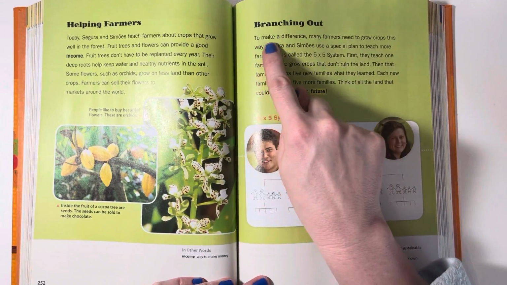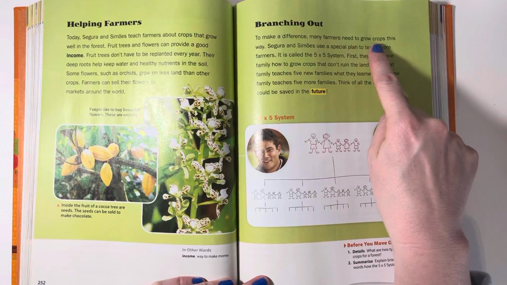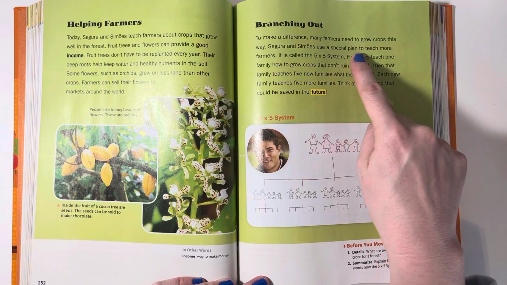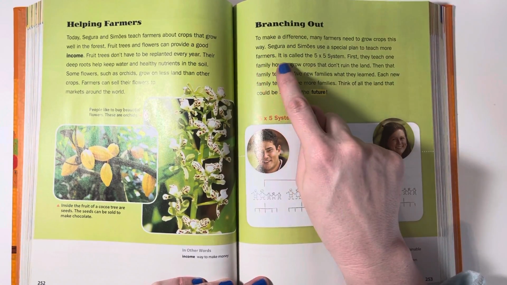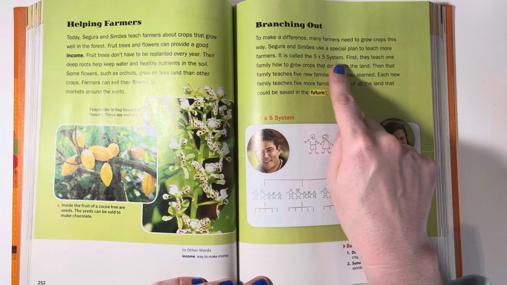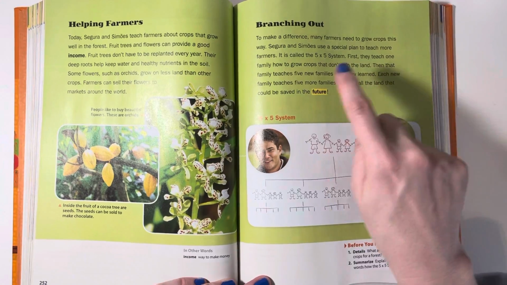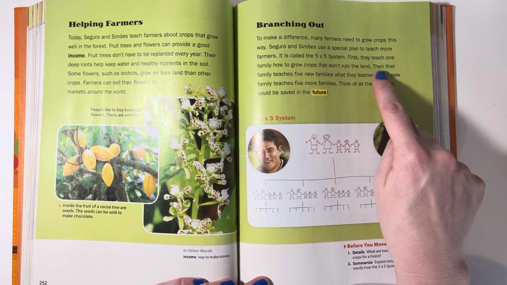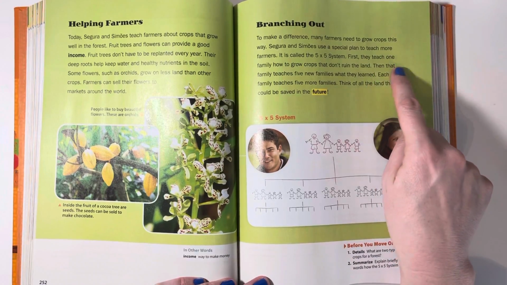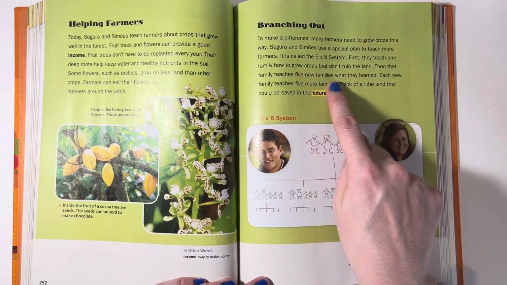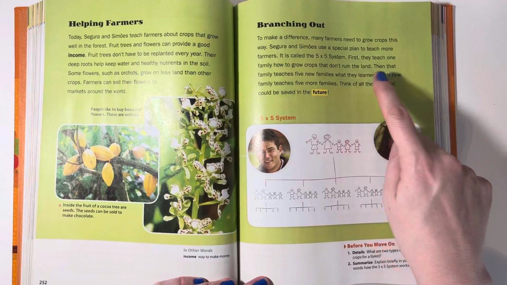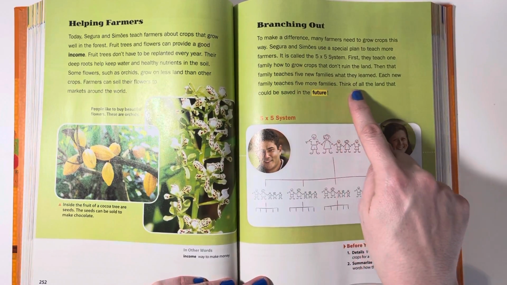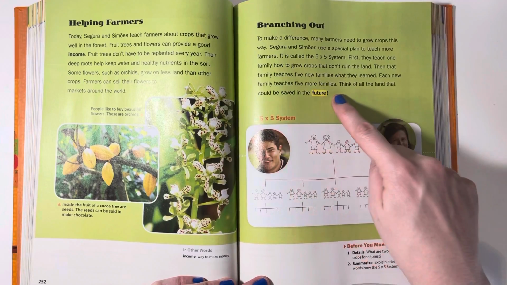Branching out. To make a difference, many farmers need to grow crops in this way. Segura and Simoes use a special plan to teach more farmers. It's called the 5x5 system. First, they teach one family how to grow crops that don't ruin the land. Then that family teaches 5 new families what they learned. Each new family teaches 5 more families. Think of all the land that could be saved in the future.